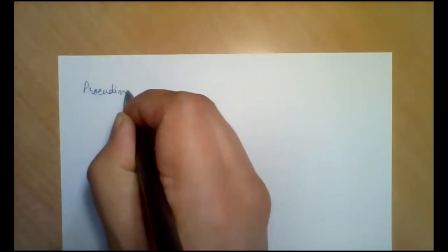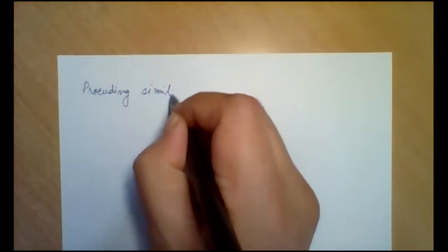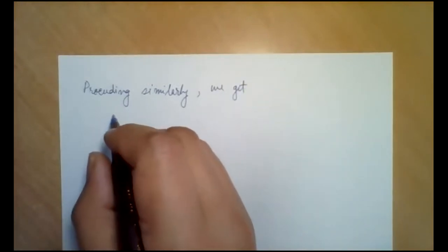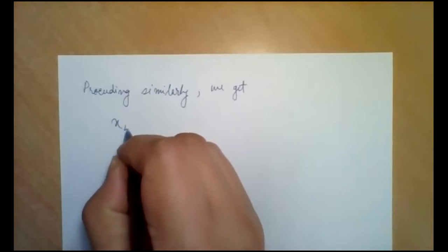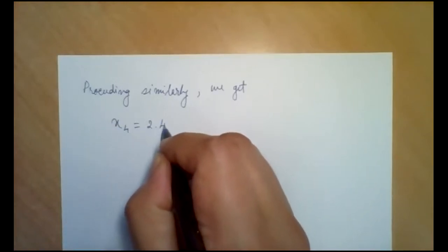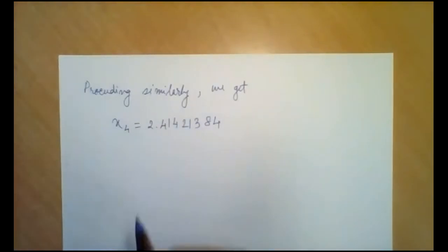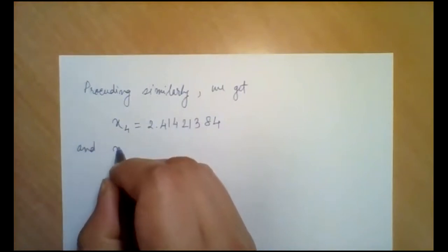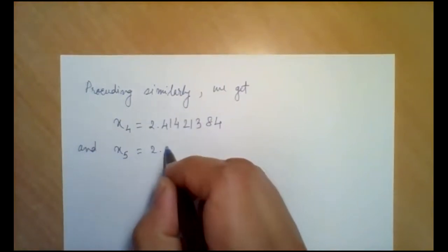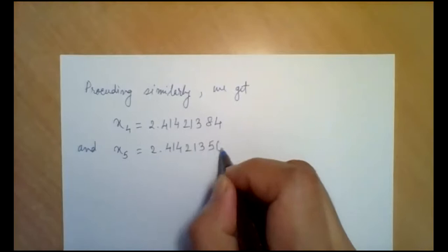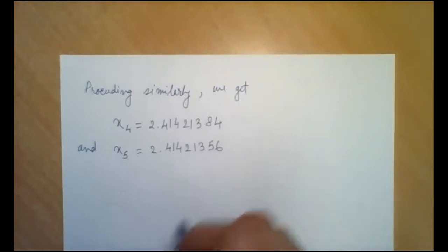Proceeding similarly, we get x4 equal to 2.4142138 and x5 equal to 2.41421321356.